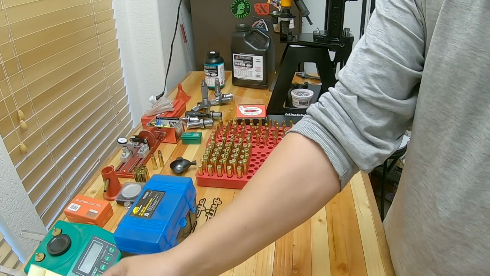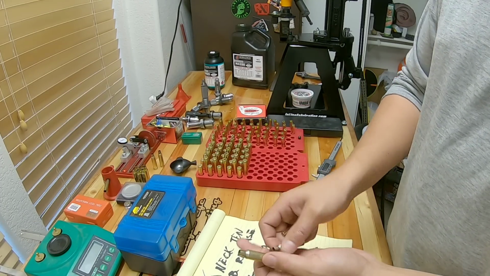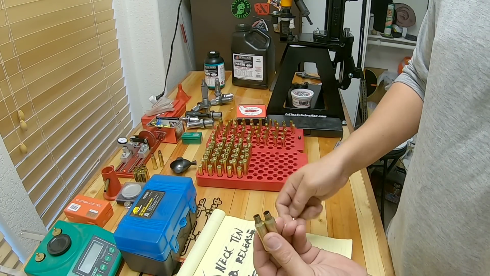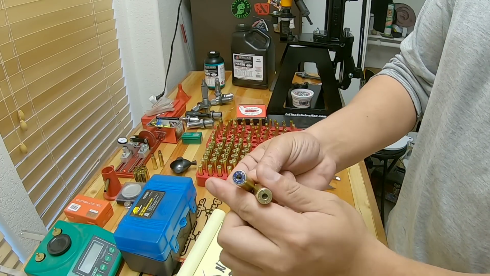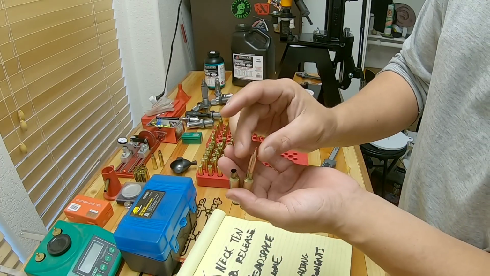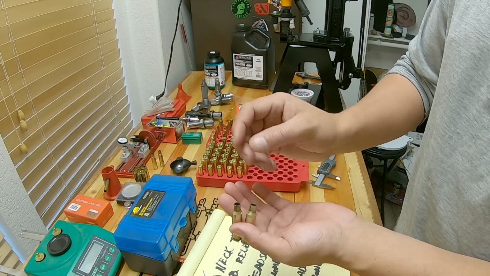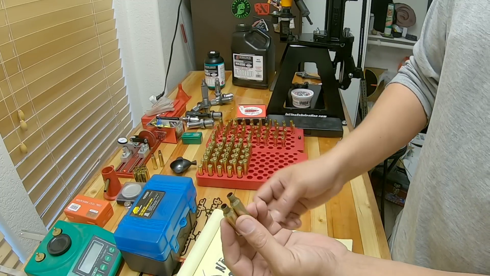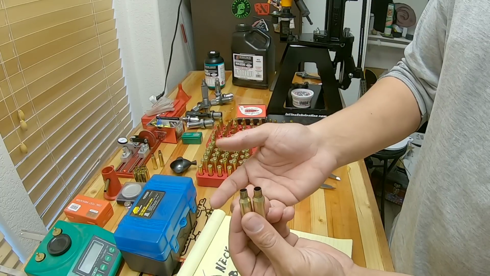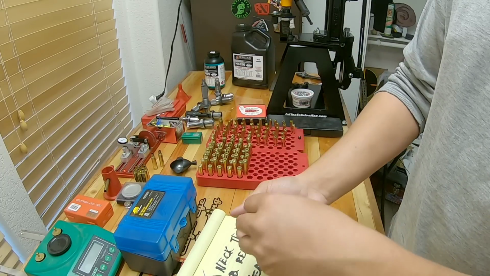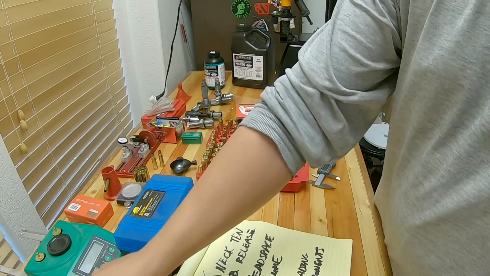So going back to the three notes: neck tension, bullet release. These two bullets, like I said, were neck turned, and you can see there, these are both dropping the bullets real easy. Okay? So that means I have adequate neck tension, as well as the necks are sized enough to where when it expands in the chamber, it allows the bullet to freely release without causing any drag and excessive pressures.